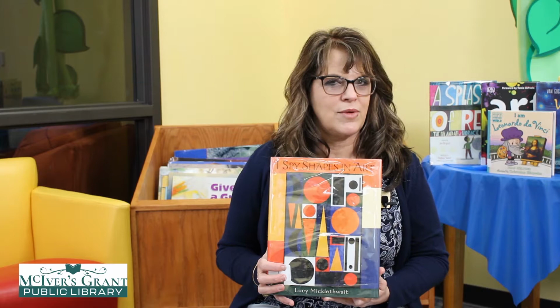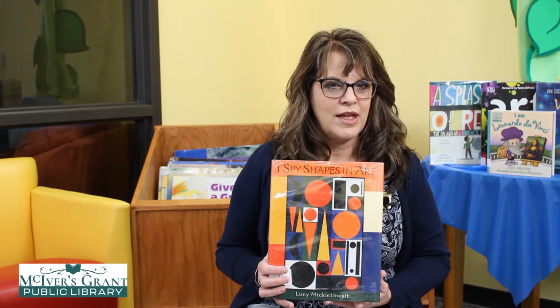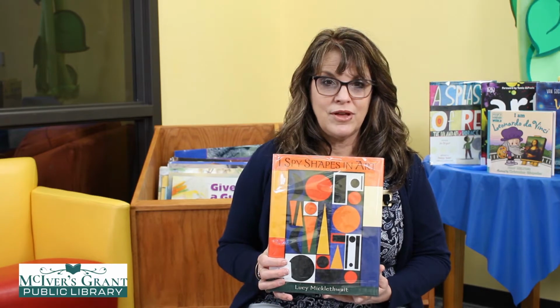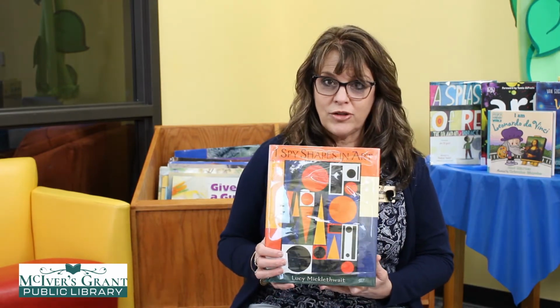I bet you can see a square if you look around. I bet you can find a rectangle. Can you look around your room and point at a rectangle? I bet you can find a circle. Can you find a circle in your room? Point at the circle. You are so smart. Shapes and art are all around you.